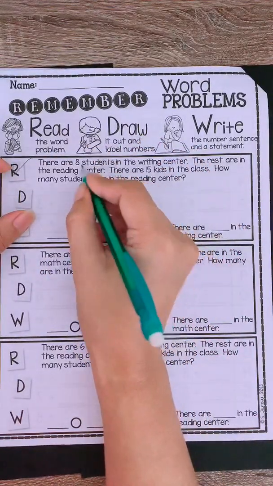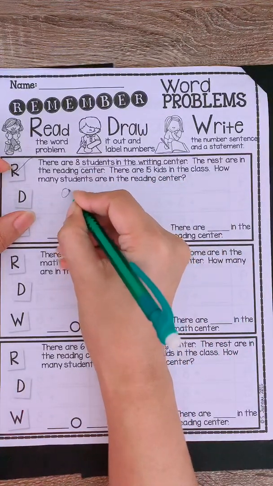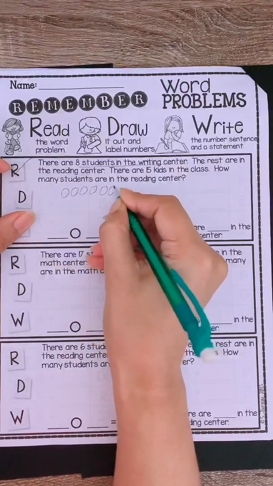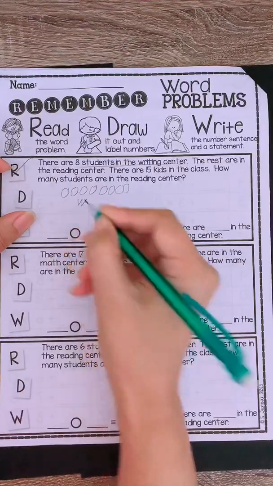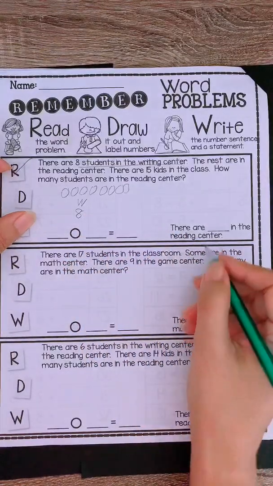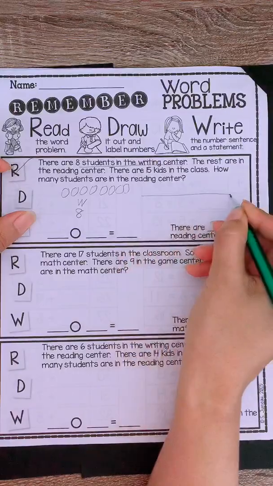We have 8 students in the writing center. So 8 circles. 1, 2, 3, 4, 5, 6, 7, 8, and I'm just going to write a W for writing. And then I'm going to write 8 below it, so I know there's 8 in writing. The rest are in the reading center, so we don't know how many the rest are.